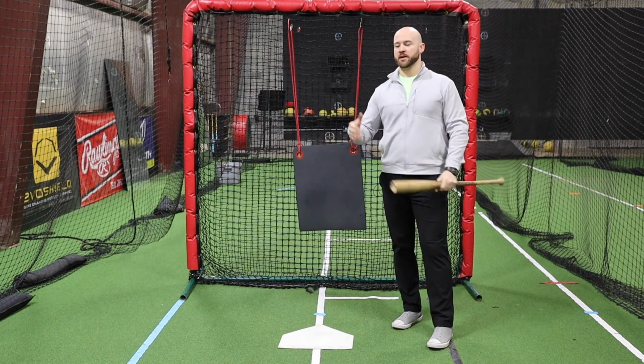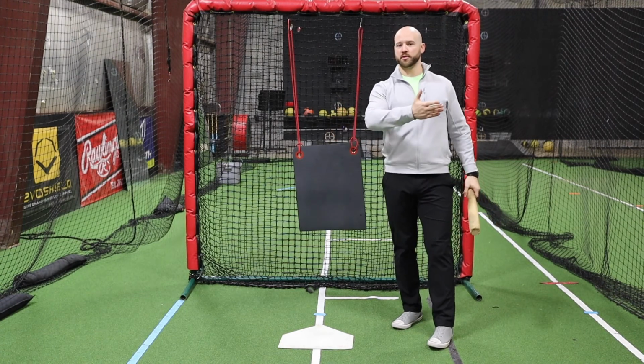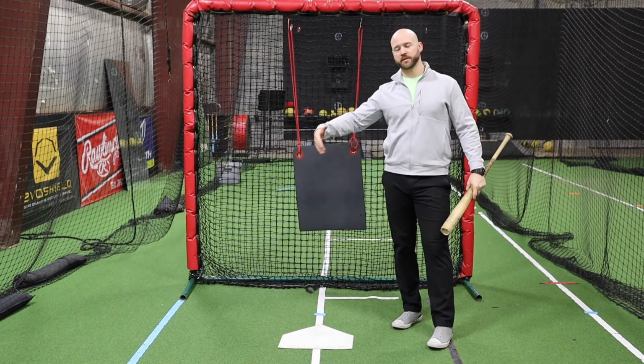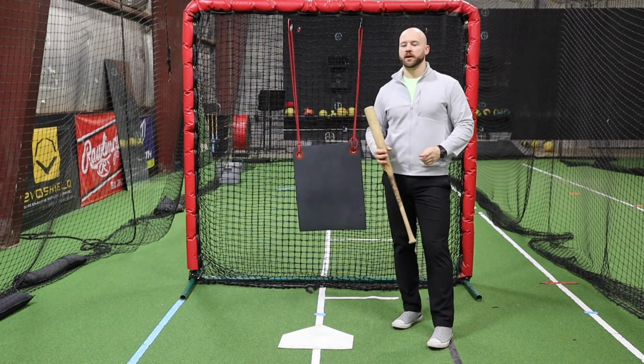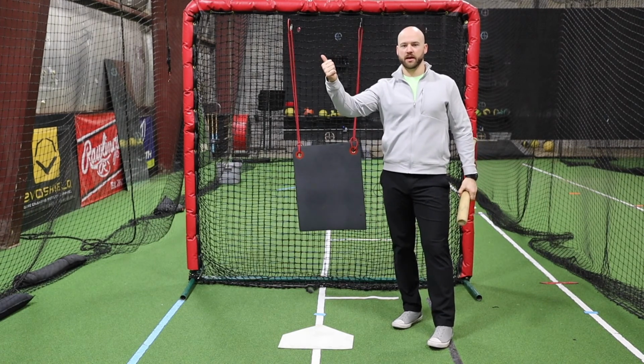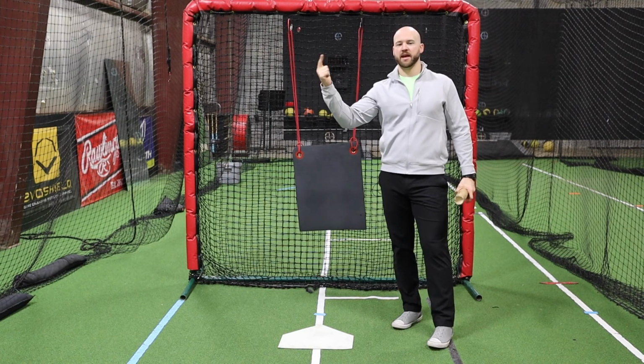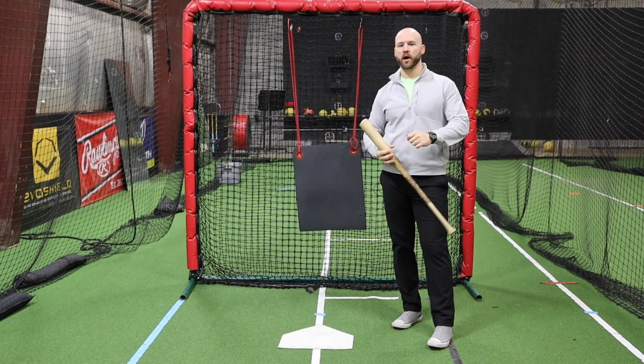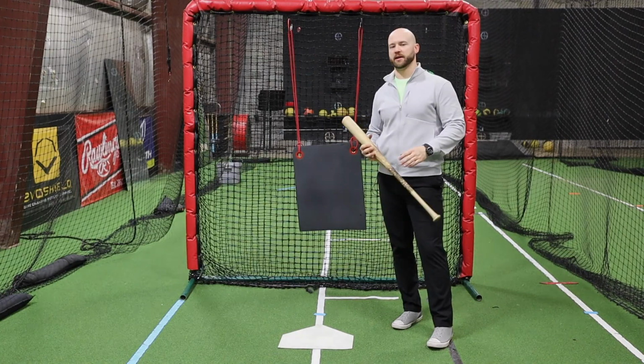And in that case, if there's a runner on third and 1 out, I might look for something over on the outer half of the plate or up in the zone. Regardless, it's about being aggressive early in the count and trying to smash balls to the gaps, and then understanding the game situation and what is a productive at-bat in that situation.